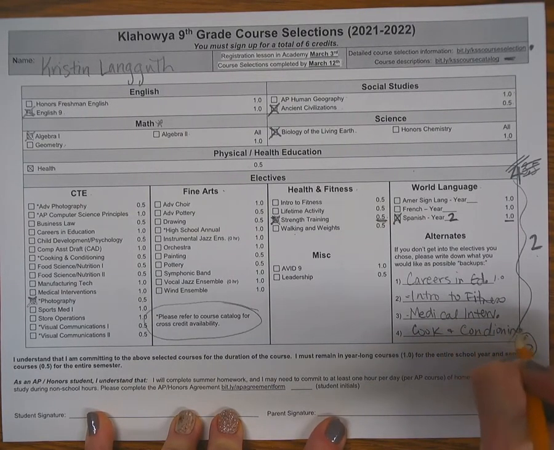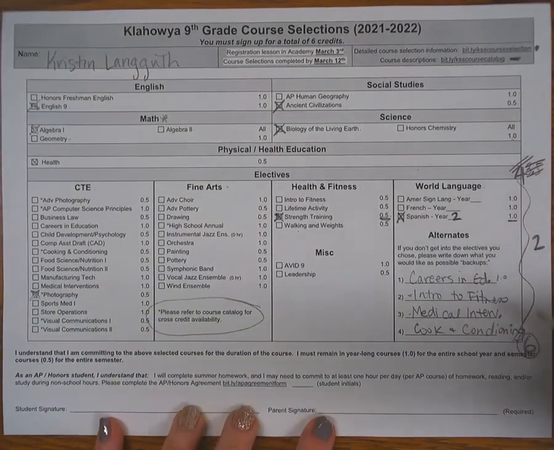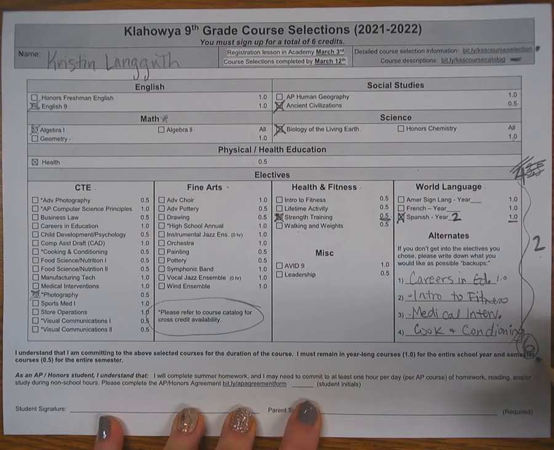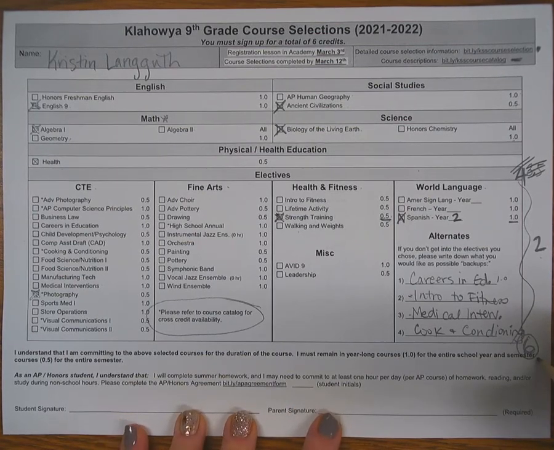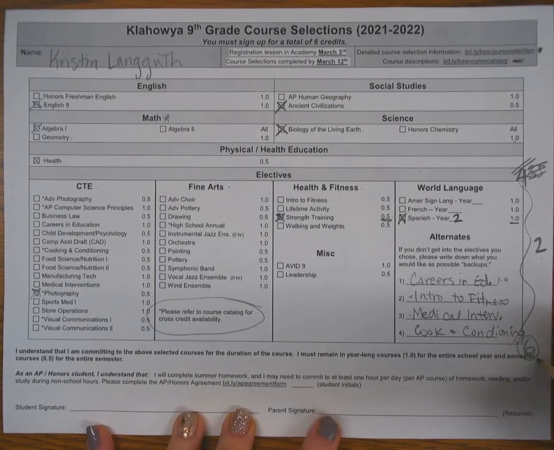Okay. Now there's a couple other things I want you to know here. The bottom of this form, please, if you are signing up for a year-long class, you must remain in that for a year. This is really important that you take some time to fill this form out because we build our schedule based on what you select here.